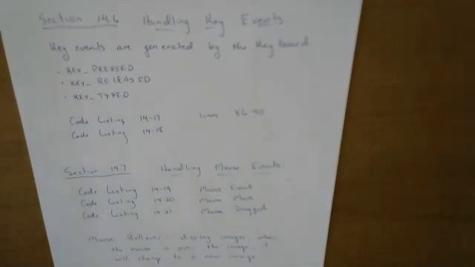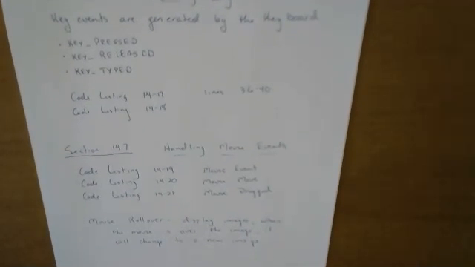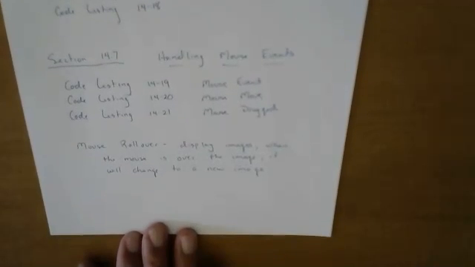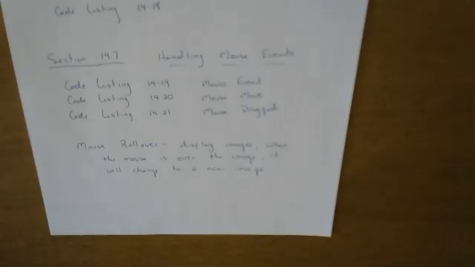Okay, hidden keys and how we can move things around, we have to register it and handle the event. Okay, 14.7, I did give you 3 more programs. The first one is called Mouse Event, and it's code listing 1419 if you want to load it up.